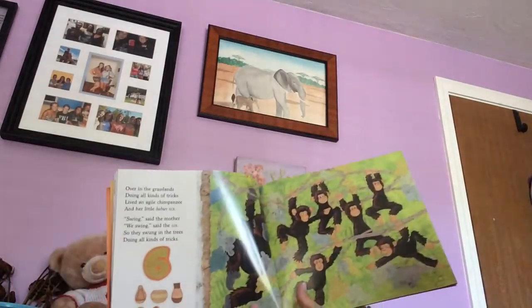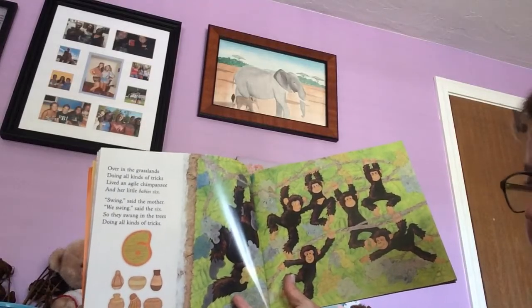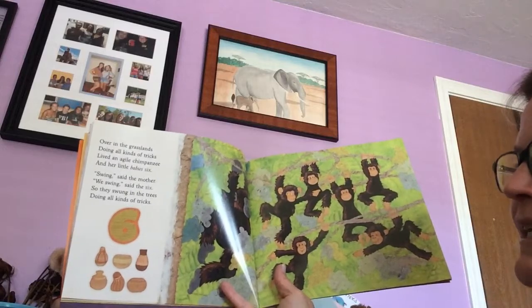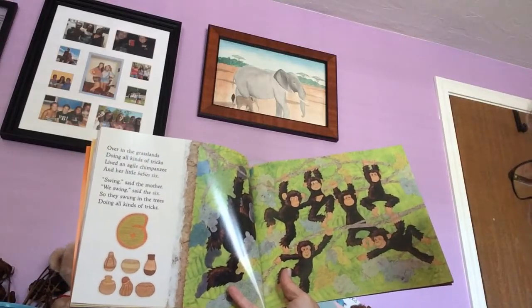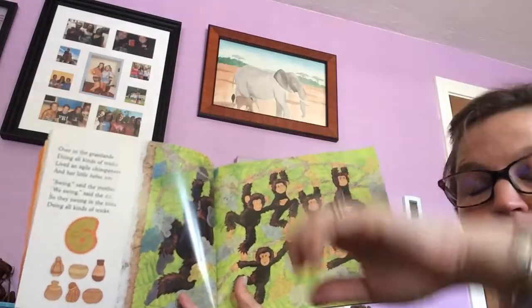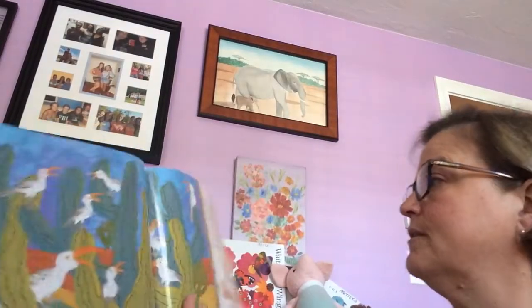Over in the grasslands, doing all kinds of tricks, lived an agile chimpanzee and her little baby six. Swing, said the mother. We swing, said the six. So they swung in the trees, doing all kinds of tricks. That's a thumbs down. If you remember, yesterday was the baboon that we heard about.